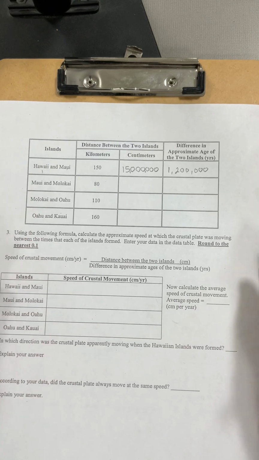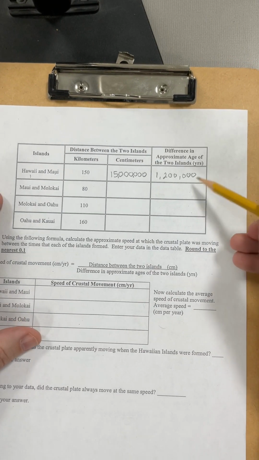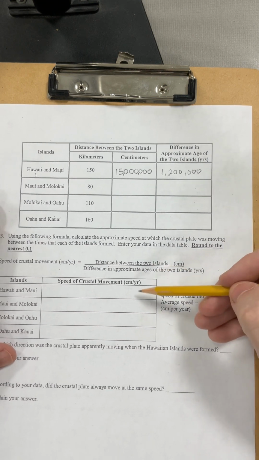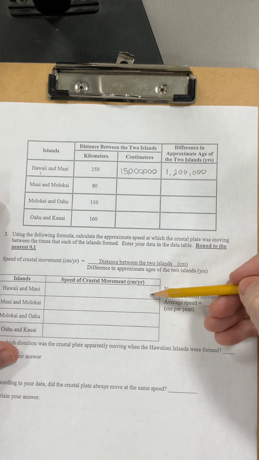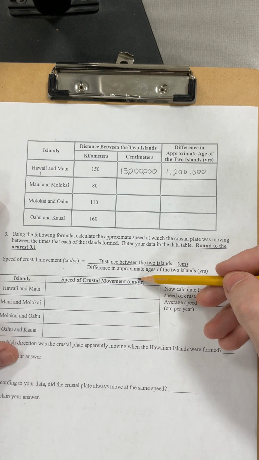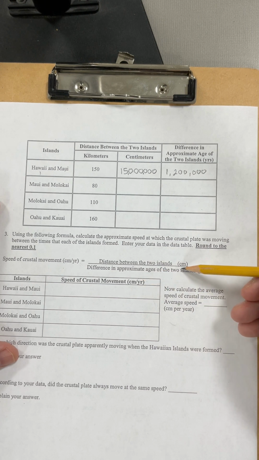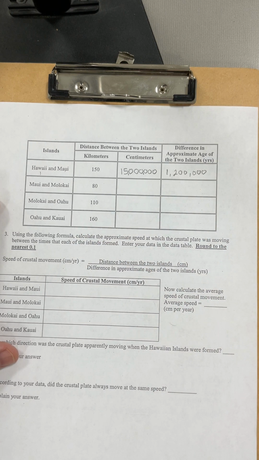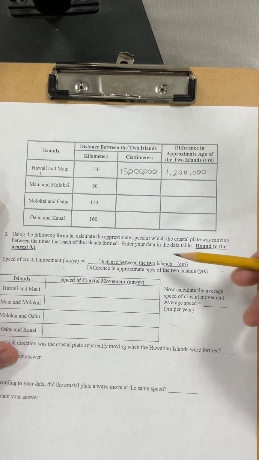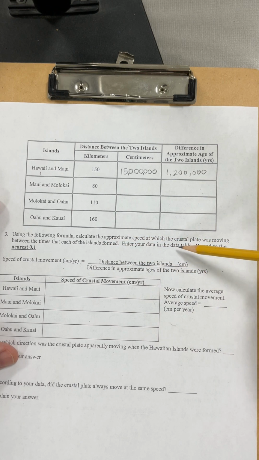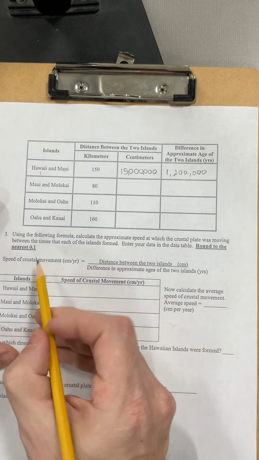All right, so this is what I have so far. If you have any questions, stop the video, rewind the video, and review the directions. So the next part is right here, the speed of crustal movement. It's in centimeters per year. So because it's this right here, I know I'm dividing, and I can see it in the directions. It says, use the following formula. Calculate the approximate speed at which the crustal plate was moving between the times that each of the islands formed. Enter your data in the data table. Round to the nearest tenth.